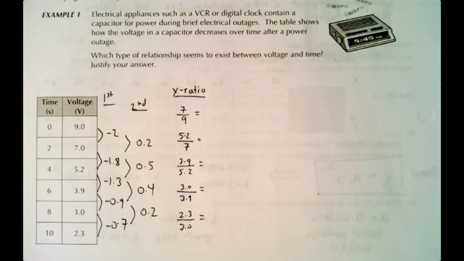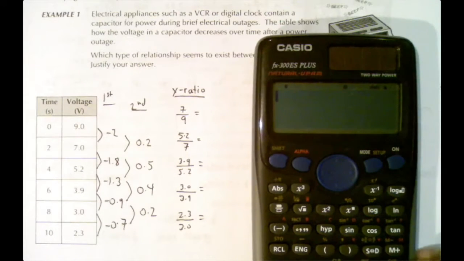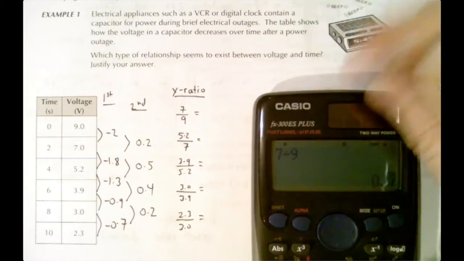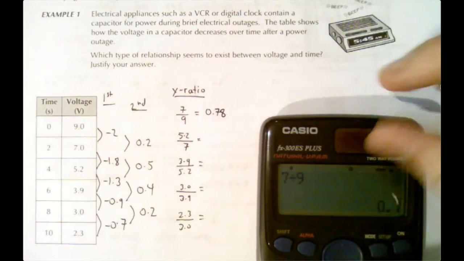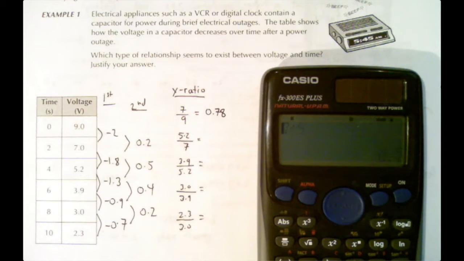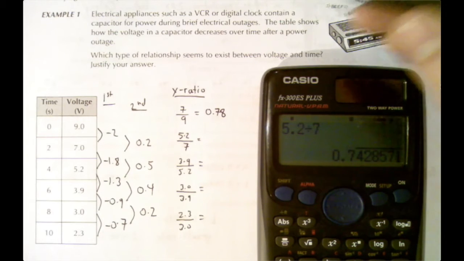And let's see what we get. 7 divided by 9 is 0.78 (0.7 repeating, so let's go 0.78). And then 5.2 divided by 7 is 0.74.